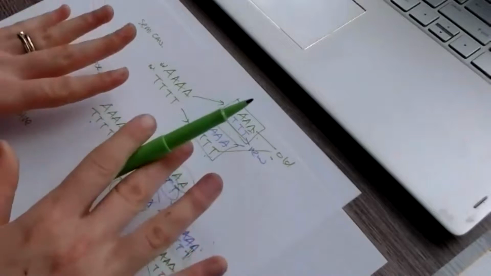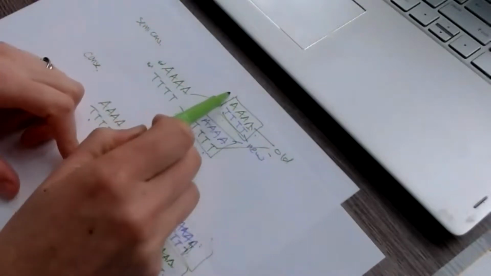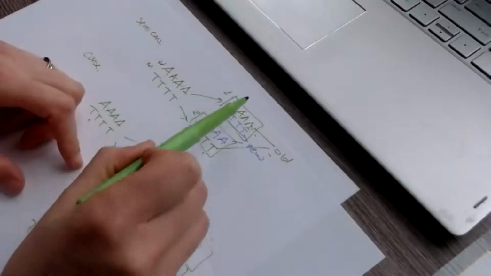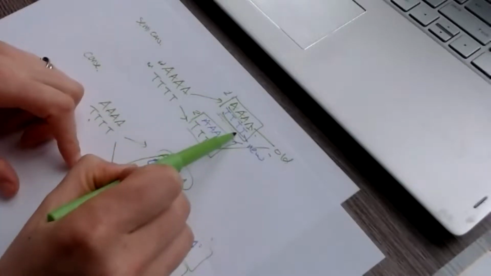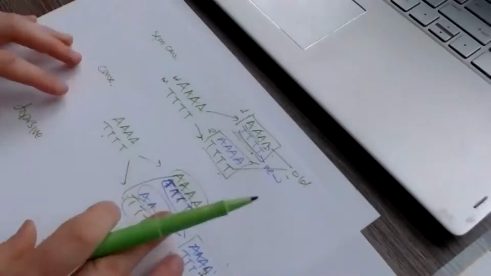And this is where the semi-conservative model basically stops, so that each replicated DNA molecule, see we have 1 and 2 here, would be half old, half new. Okay, half old, half new. So this is semi-conservative, half old, half new.